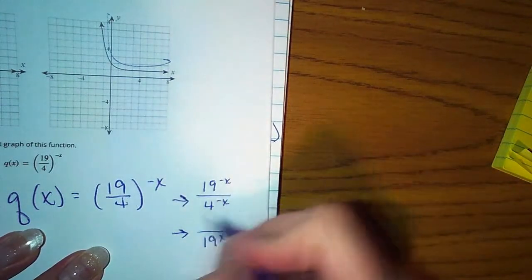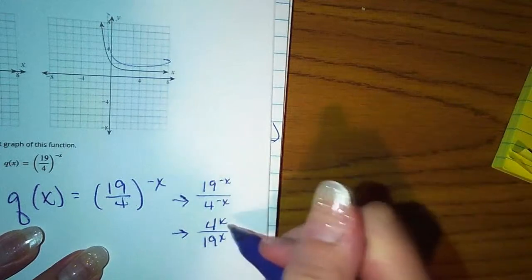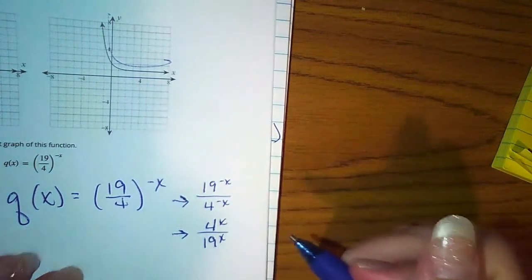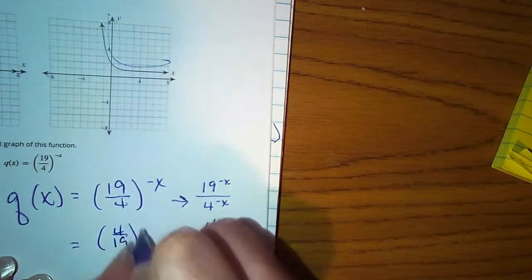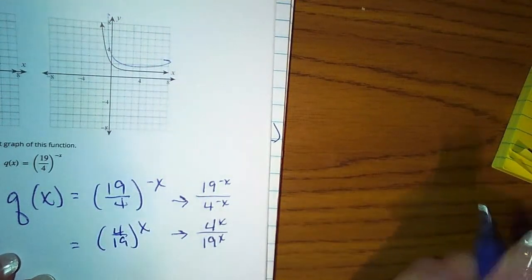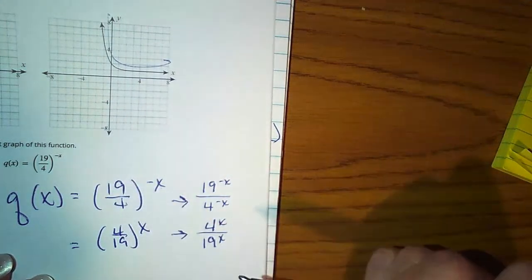And then 4, instead of being in my denominator, should be in my numerator. And then what's the trick? Both of those have a power of x, so I can just rewrite it as 4/19 raised to the positive x power. So in reality, what did you do? I just flipped everything on the inside.